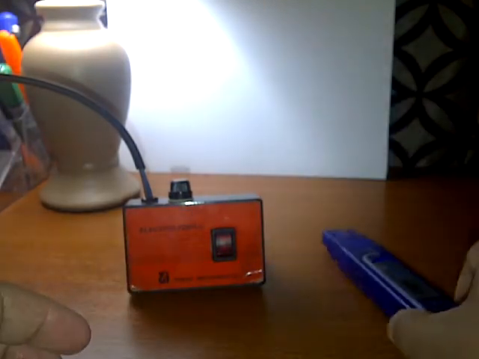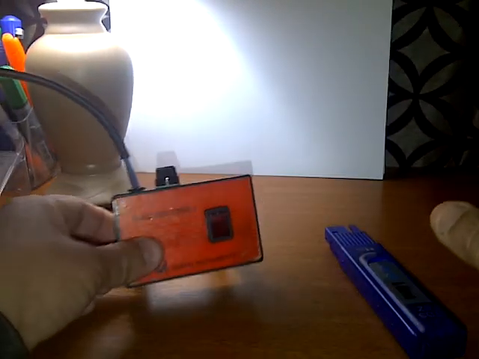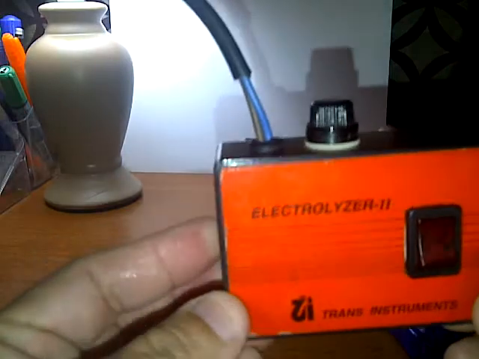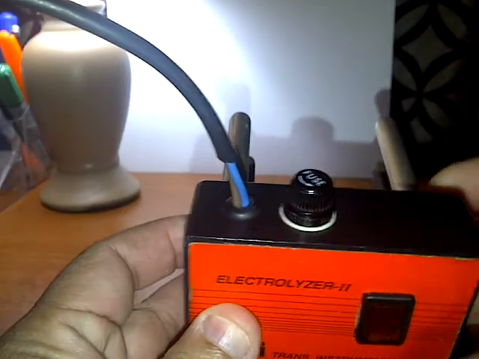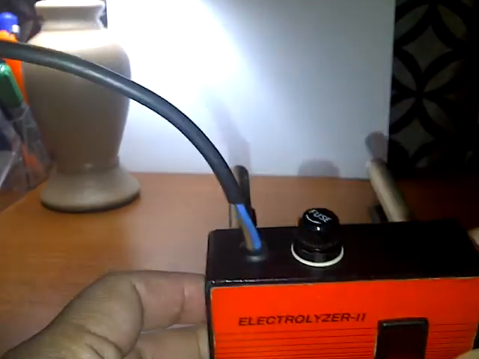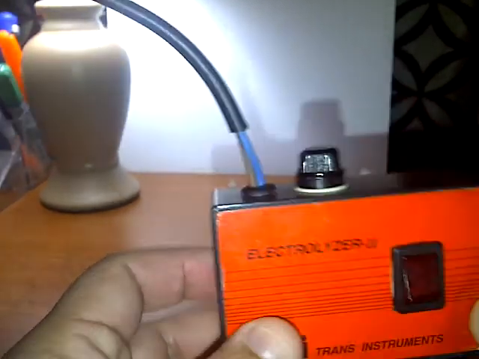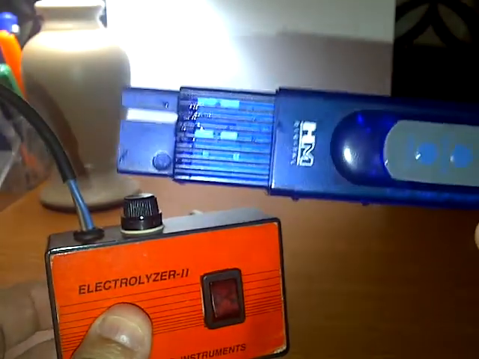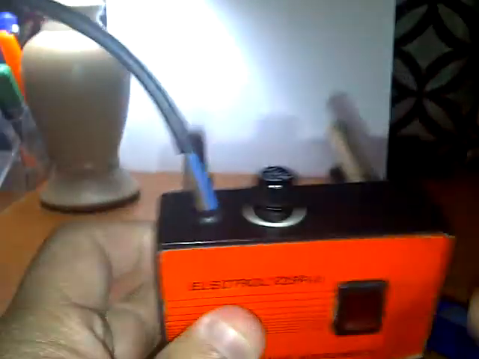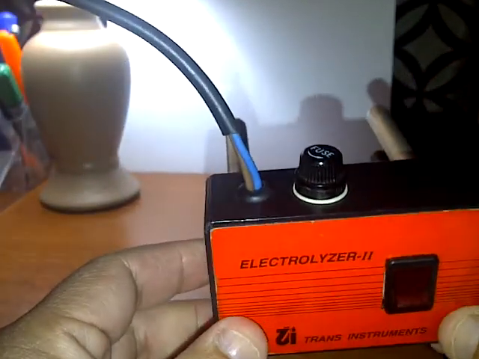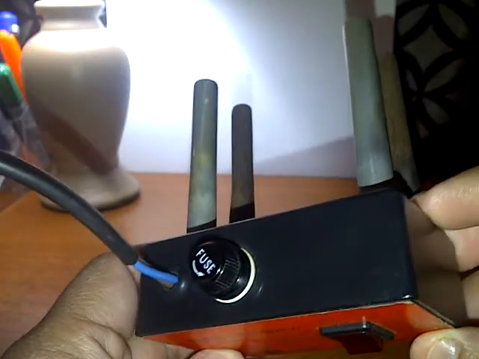After that, I'm going to be using this instrument here. It is called an electrolyzer. This is more of a visual experiment. This machine will show you visually what those contaminants are all about.